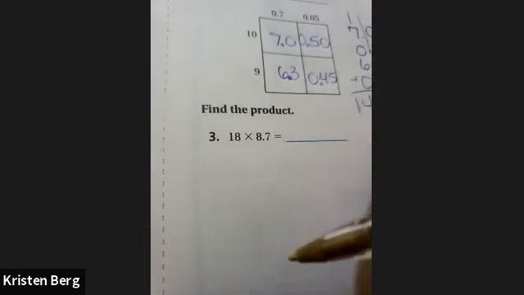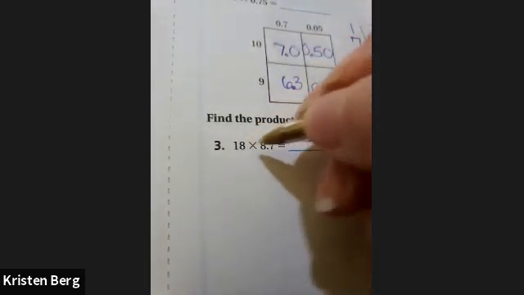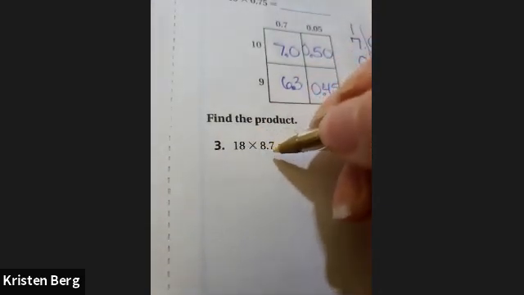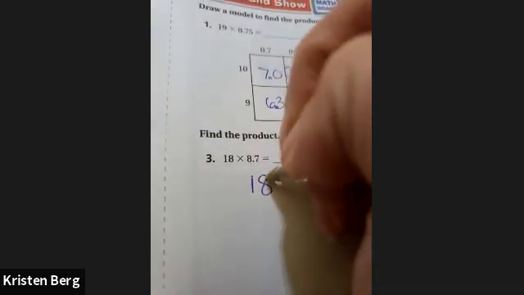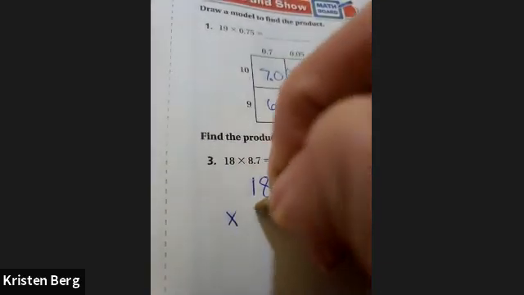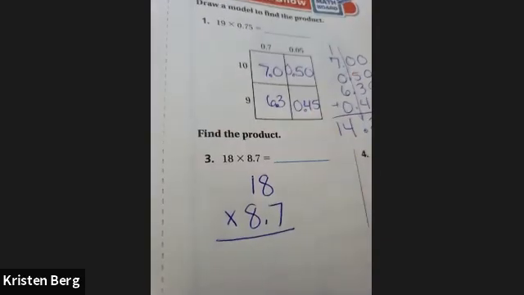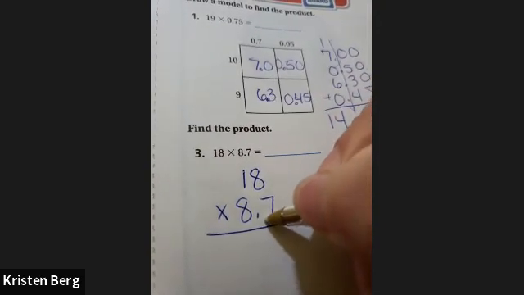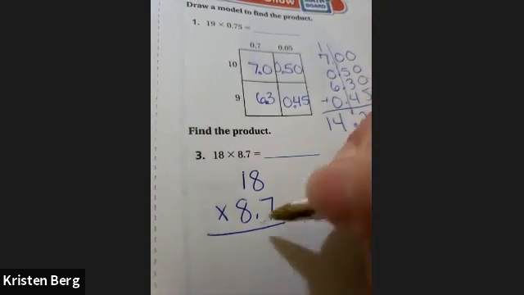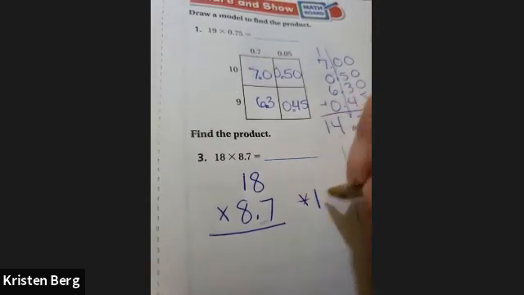All right, now the rest of these, I am just going to use my normal method. So it does not matter, because they both have the same amount of digits, which one you choose to put on top or not. So I'm just going to put 18 on top here and then times it by 8 7/10. The only difference is make sure you say how many numbers are after the decimal, because that's how many places you need to move it. And there's only 1. So I'm going to put that over here.